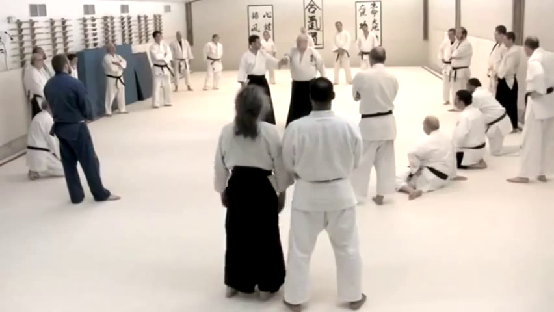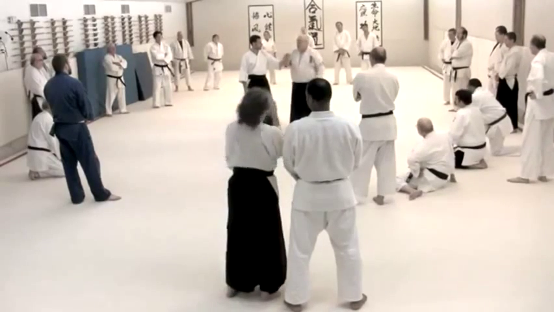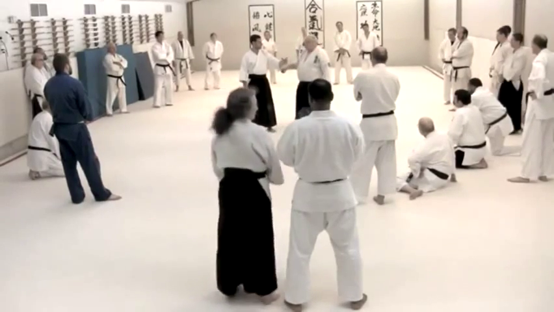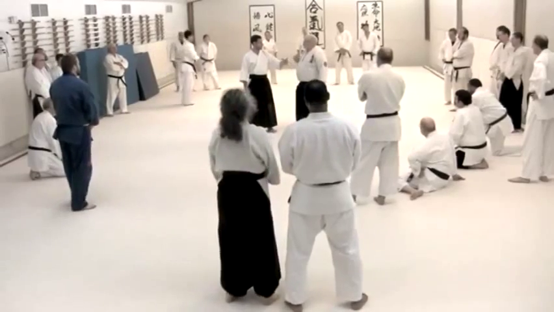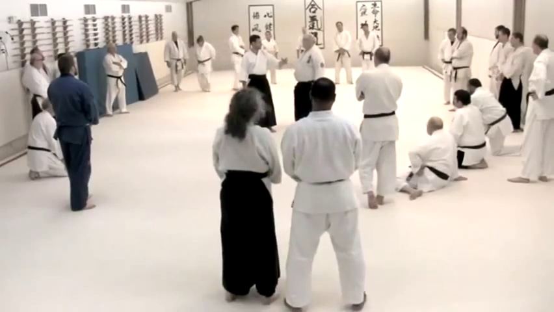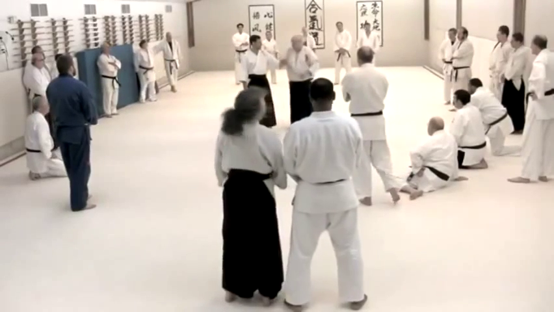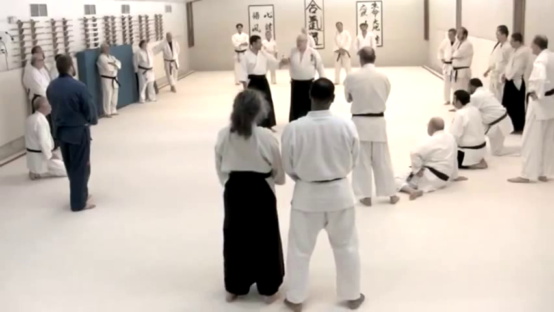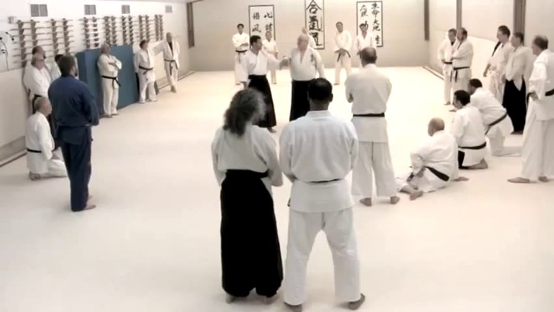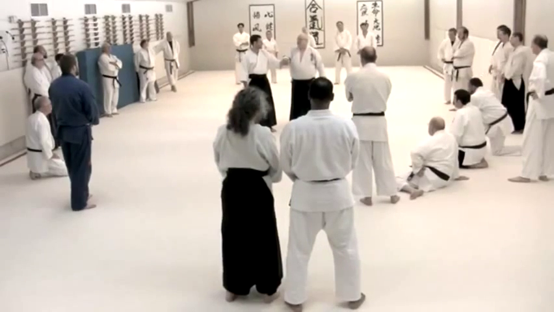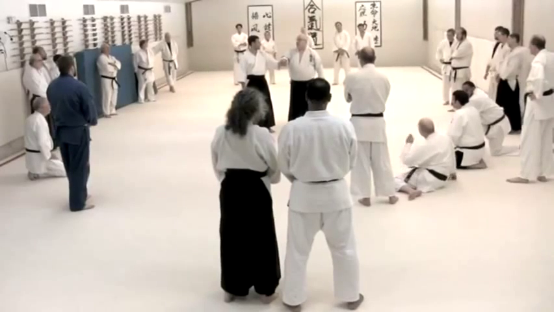The moment I grab him here, I'm connected to that. I have actually, because he was so solid, I caught myself in his structure. I want to do that. Get in here. You feel the difference when I attack lightly? There's nothing to resist. There's nothing to resist. And yet we're connected. We both know we're connected.